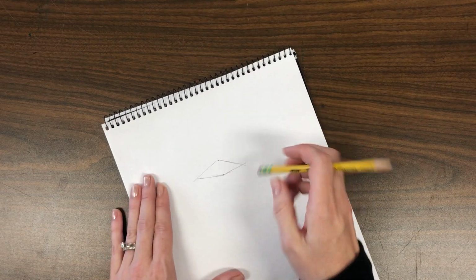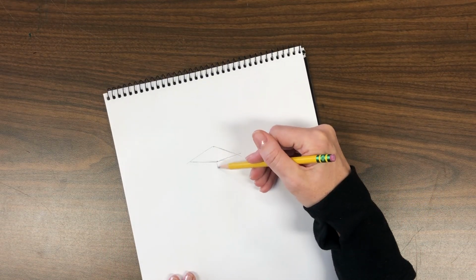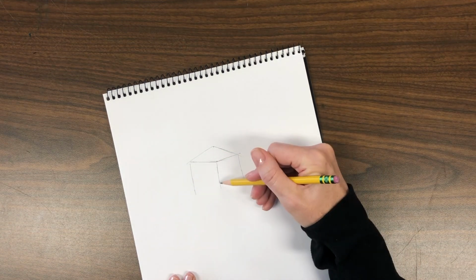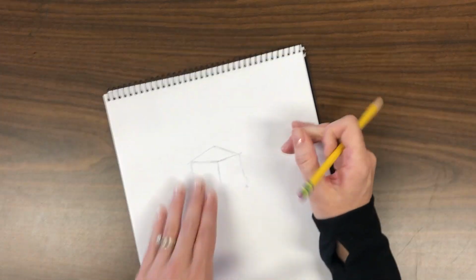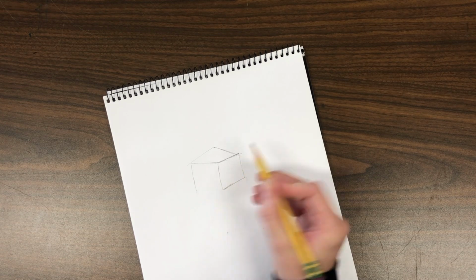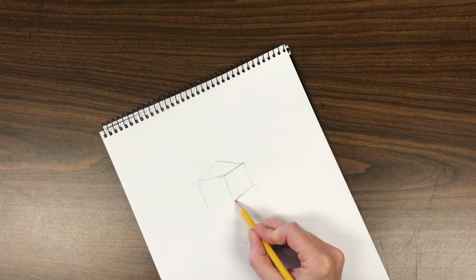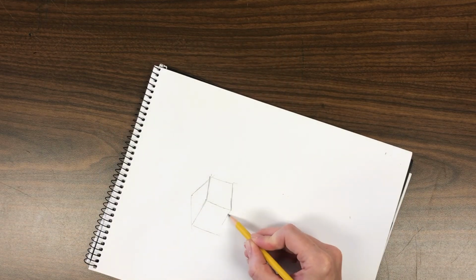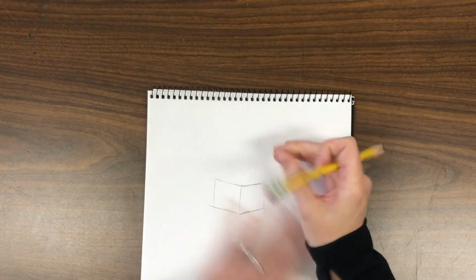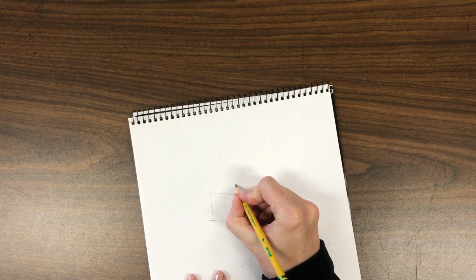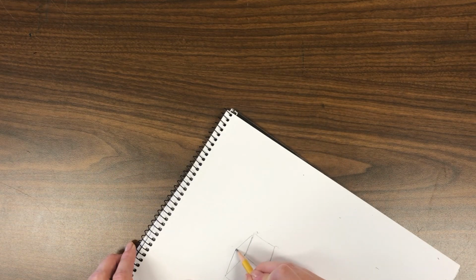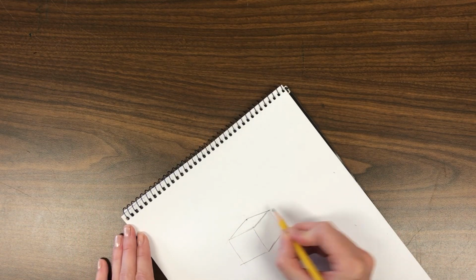I'll make sure this is a foreshortened square. Again, make sure that these lines right here are parallel to each other. This looks funky. Gonna bring this line down a little bit more. There, so it should be squished like that. Before it wasn't squished enough.